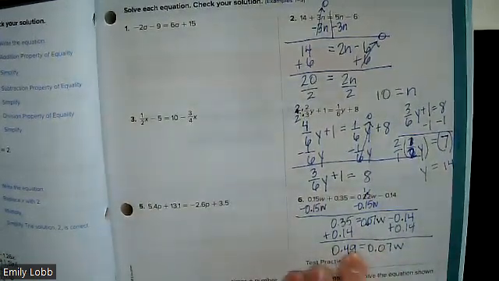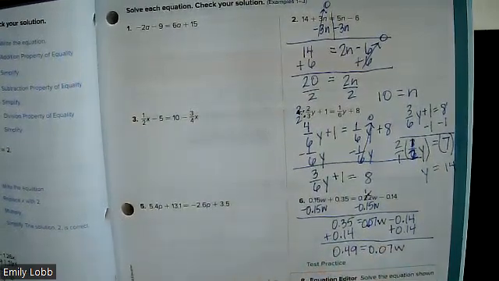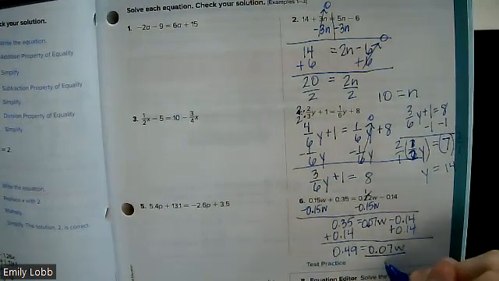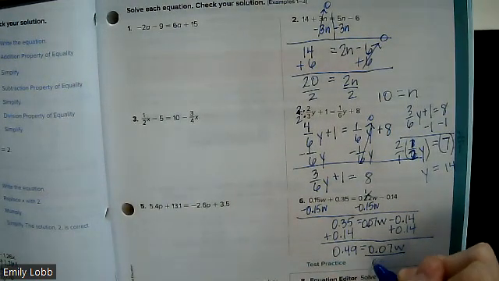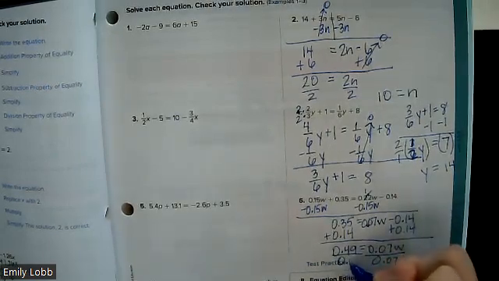Now this is kind of like 49 divided by 7. So I'm going to divide 0.07.